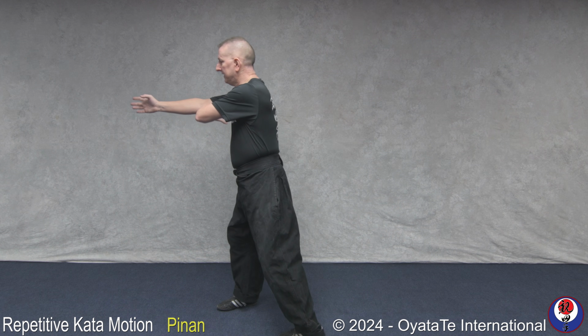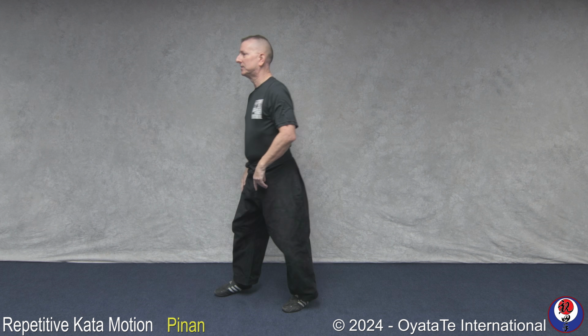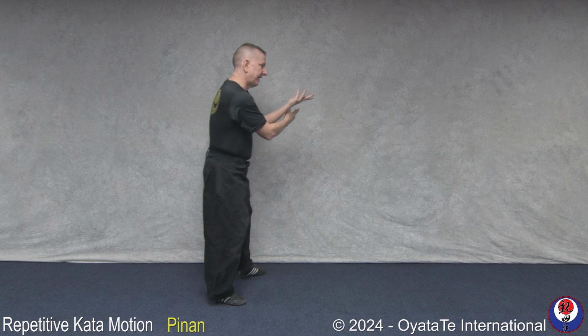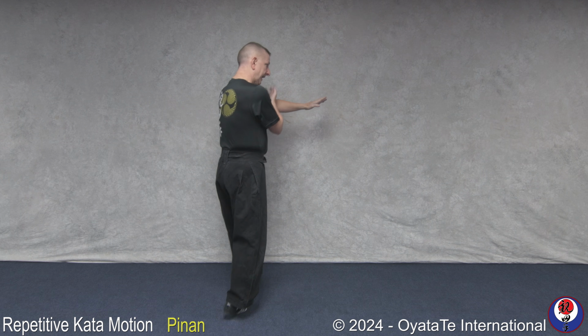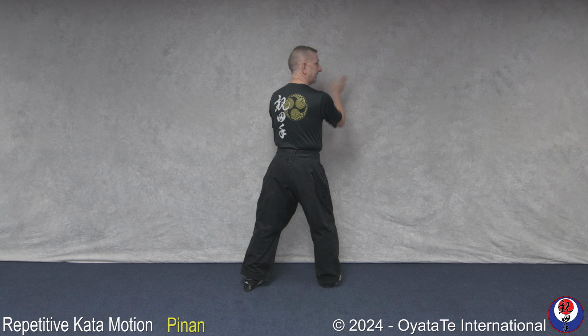Here's an example out of Pinon. In a Pinon kata, we're here, we turn and we go 1, 2, 3, 4. All right, so we have 4 motions. Are they identical? If you look at this, I'm in this motion. I'm going to cover my face and do a 225 degree turn. So I do a 225 degree turn, and then I do a straight line. Now I do a 90 degrees, and I do a straight line.